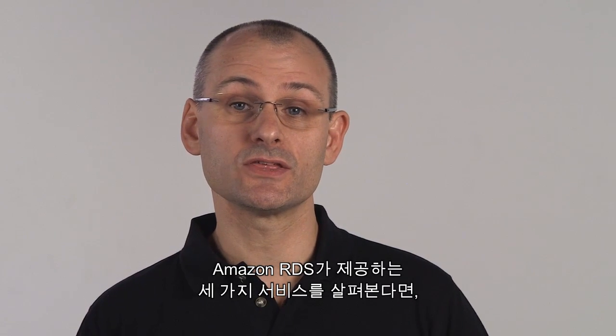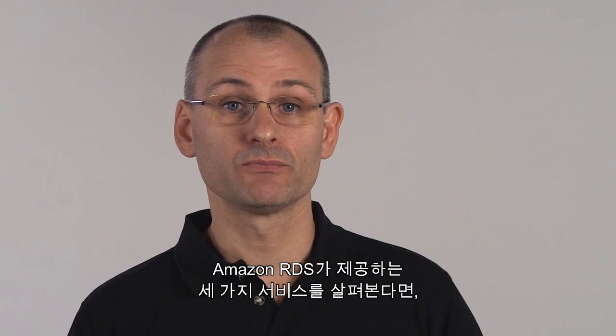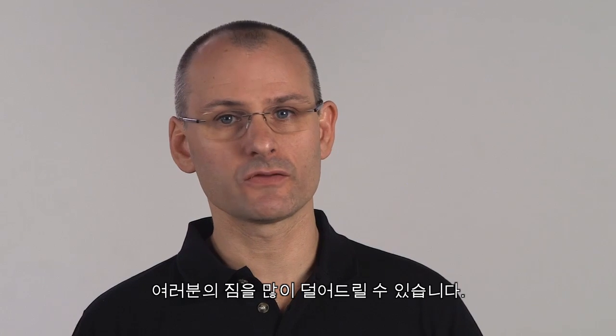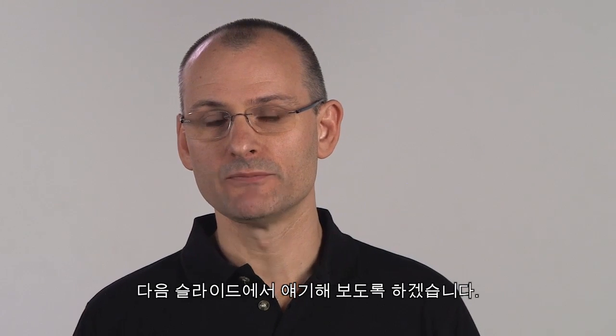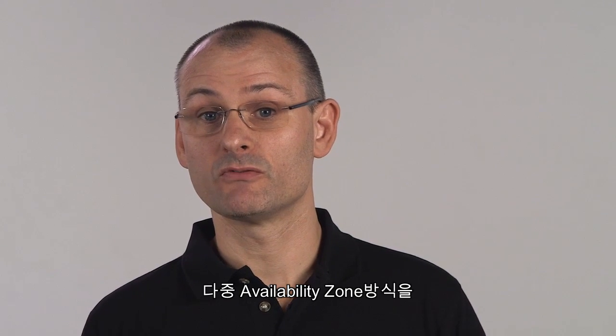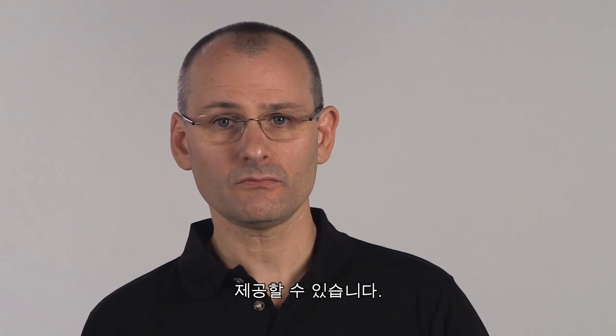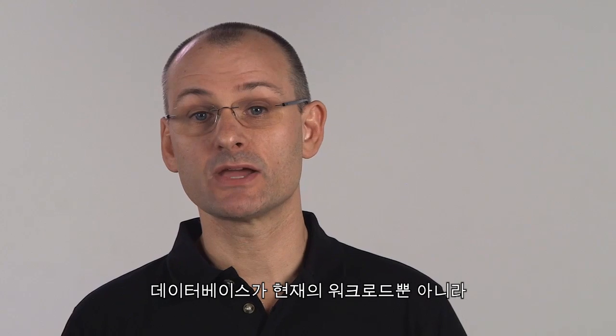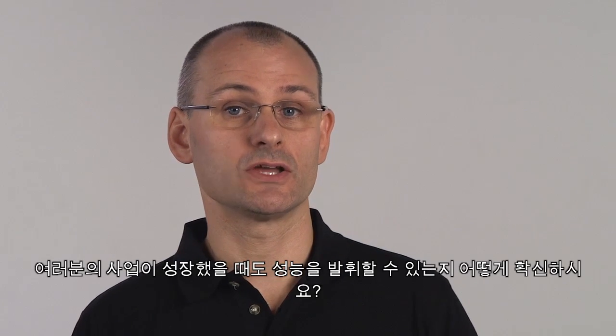And so if you look at the three things that Amazon RDS provides, firstly, it's a fully managed database. So we take care of a lot of the heavy lifting for you, and we'll talk about that on the next slide. The second thing is reliability. So making sure that we give you a multiple availability zone type of approach to make sure that that database has a high availability to it. And we'll look at that as well. And then thirdly, we'll look at performance and we'll look at scalability. How do you make sure that your database performs not just for today's workload, but also as you grow into the future?